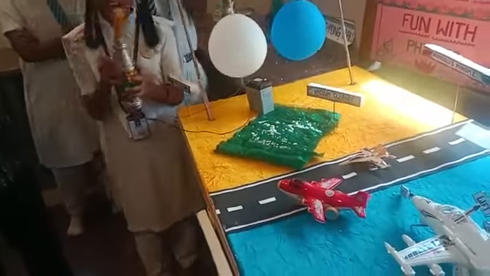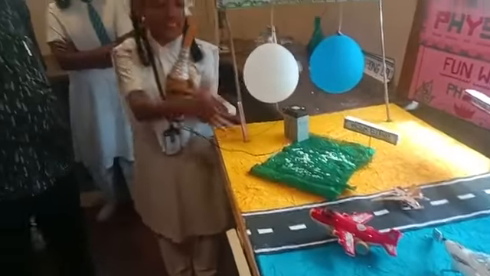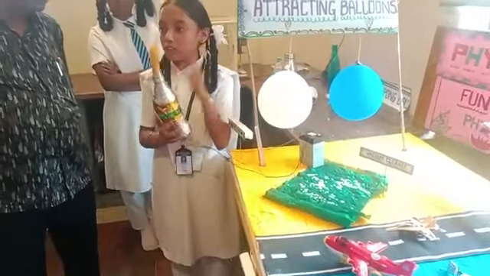And in the vacuum cleaner, low pressure is created, so it sucks in the dust particles. And like this, Bernoulli's principle is applied here.